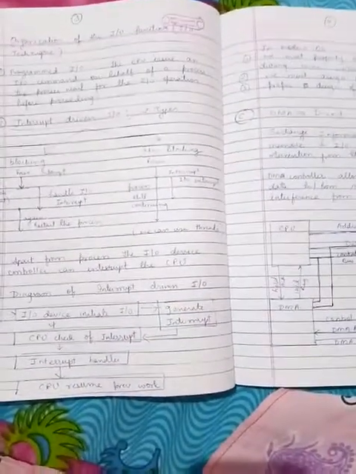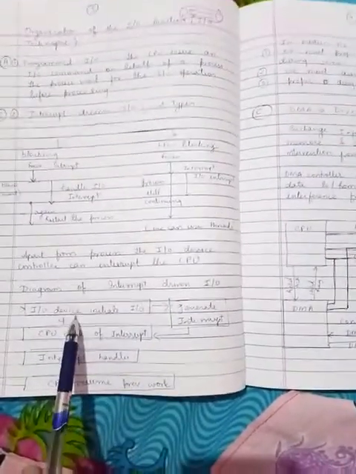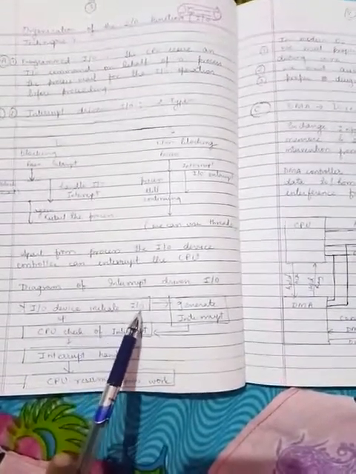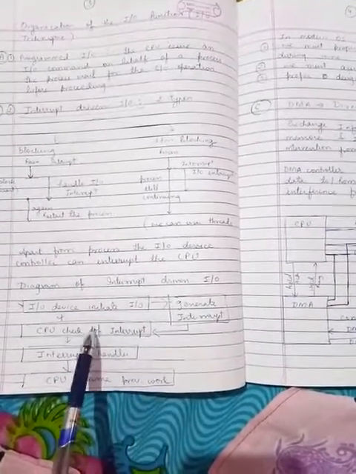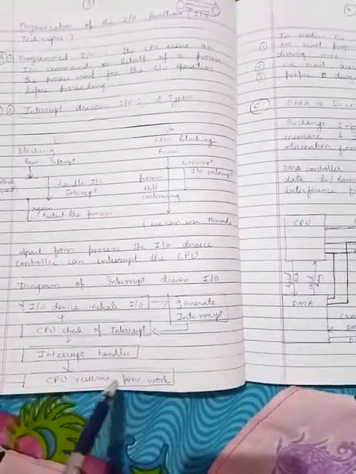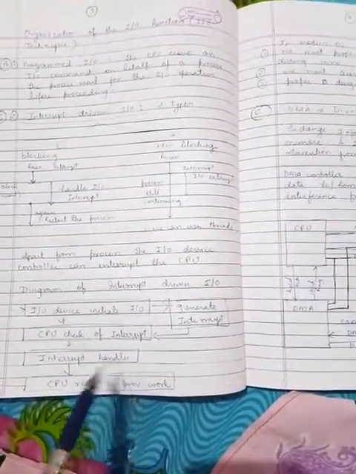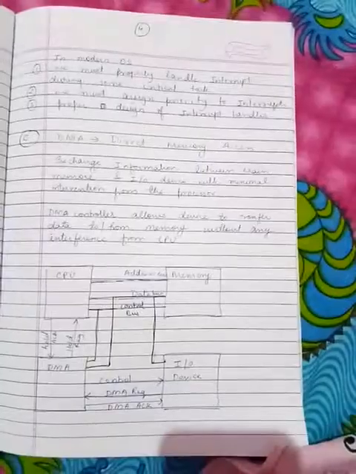Okay, and this is the diagram of interrupt driven IO. The IO device initiates some IO request, so it will generate an interrupt. Now the CPU will check for the interrupt, handle the interrupt, and then the CPU will resume its previous work. Okay, so this is our interrupt driven IO. And the last one is DMA, direct memory access.